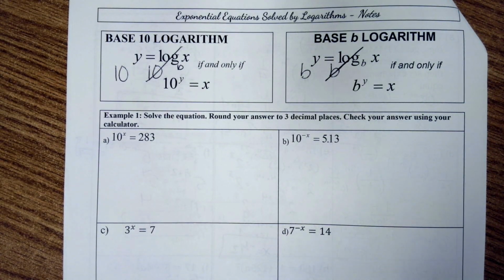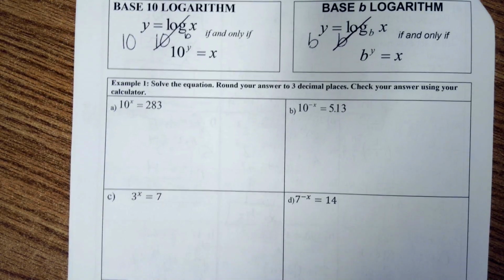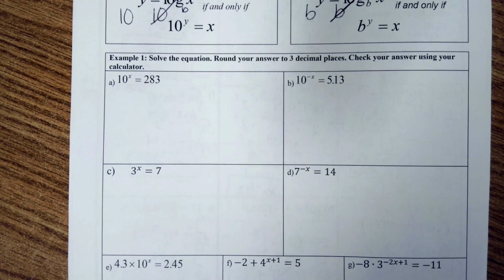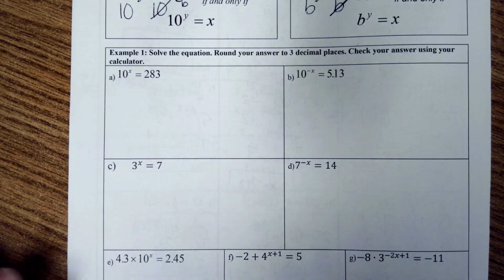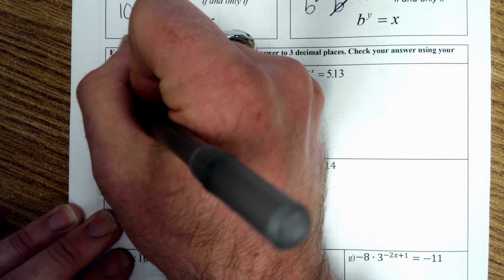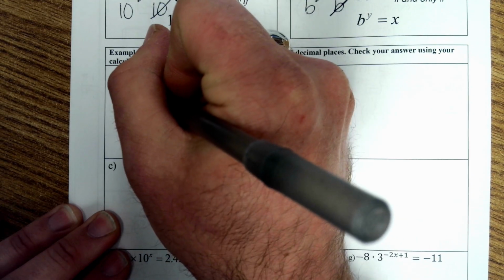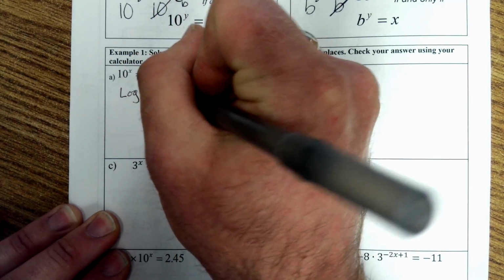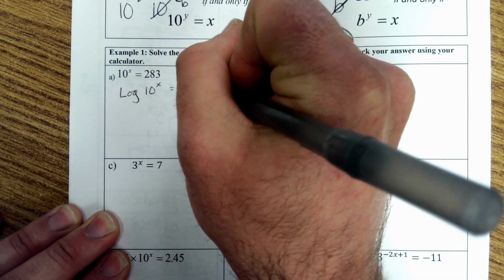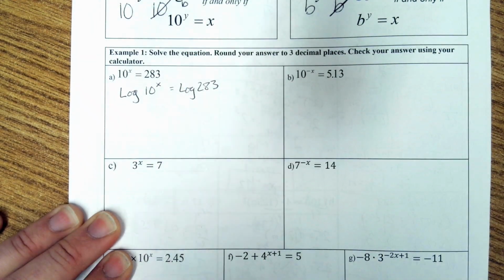Now, this one is the same thing as your homework. So we're not going to show all of these yet, but I'll give you a few hints. Remember, we want to take the log of both sides. So log base 10 of x is going to equal the log of 283.